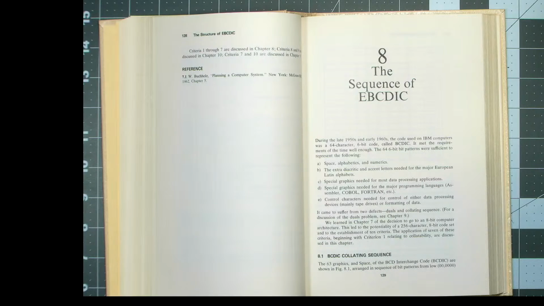The two defects of BCDIC were duals and collating sequence.